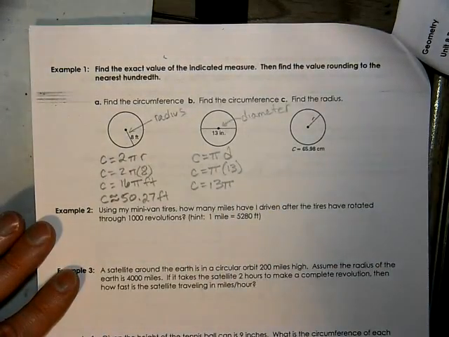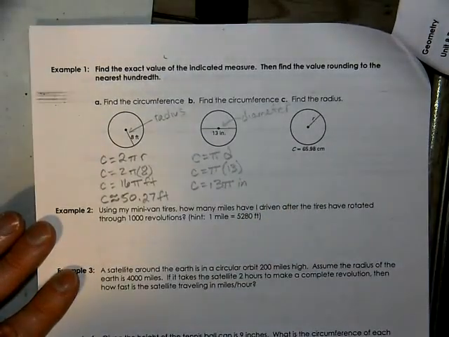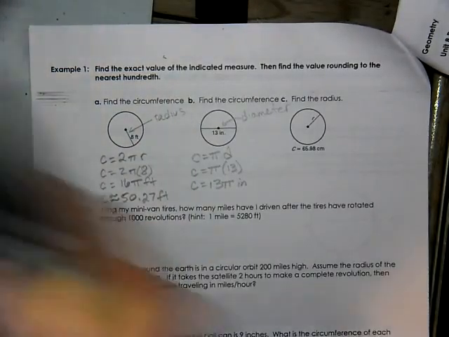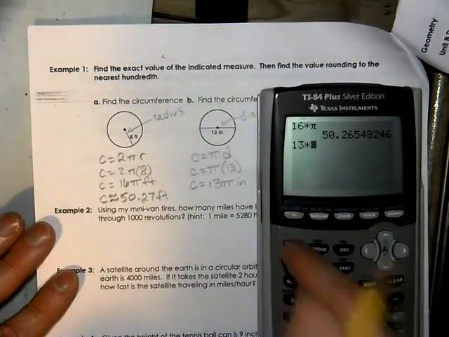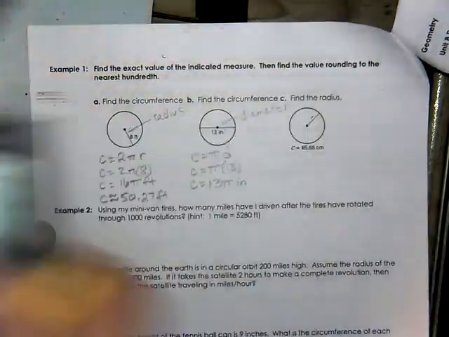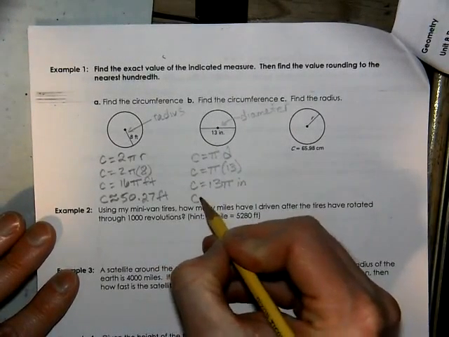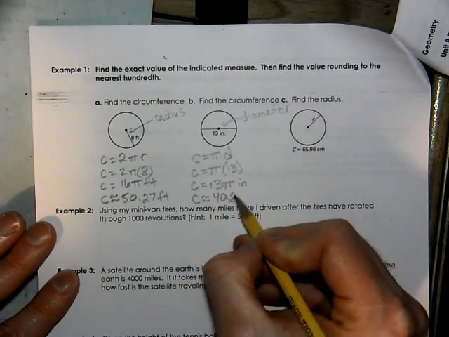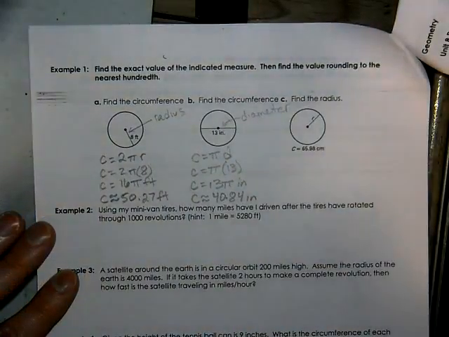Typically that would be the order you'd write your final answer in. And this is inches. So that's the exact answer. For a rounded answer, you'd say 13 times pi, and you'd get 40.84. So the circumference is approximately 40.84 inches.